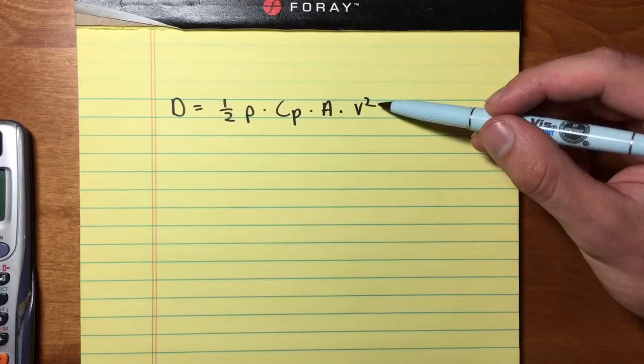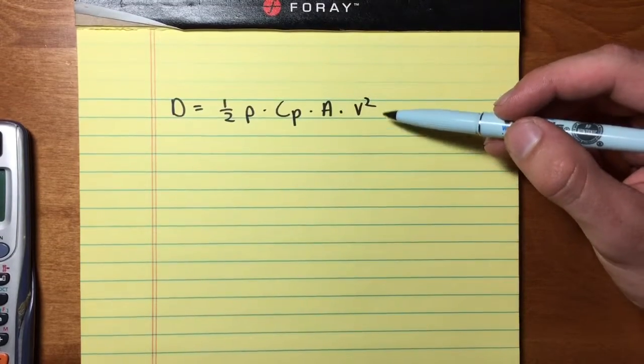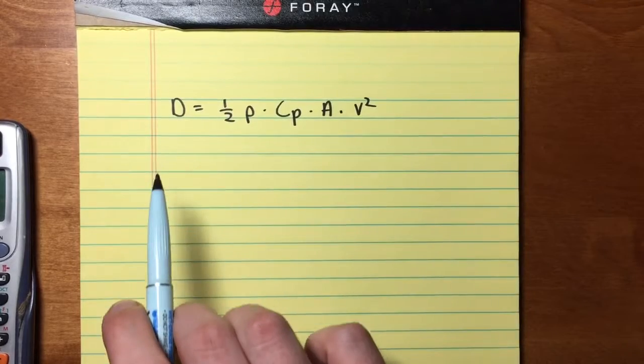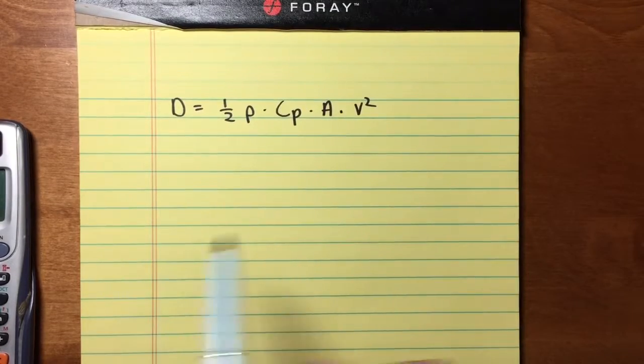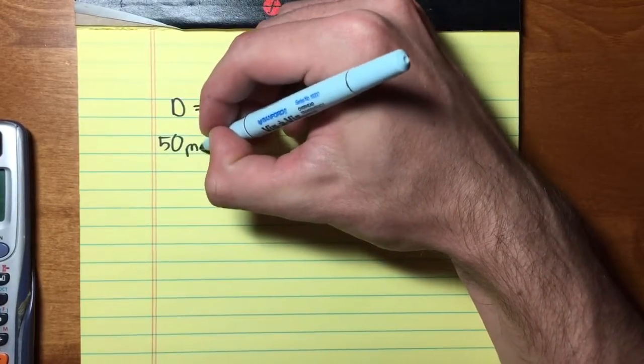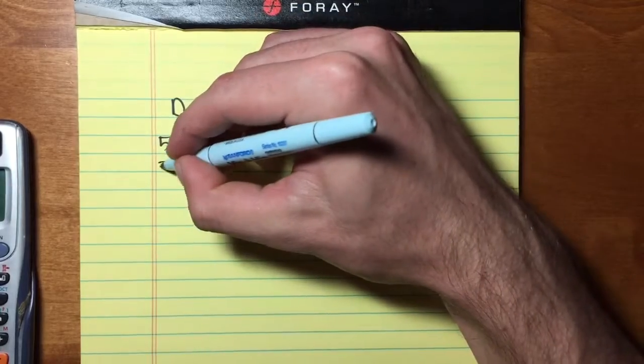So this velocity squared is the main component on the speed of your vehicle that is going to change, which is going to affect drag, which is the force that your car has to overcome to maintain a constant speed.